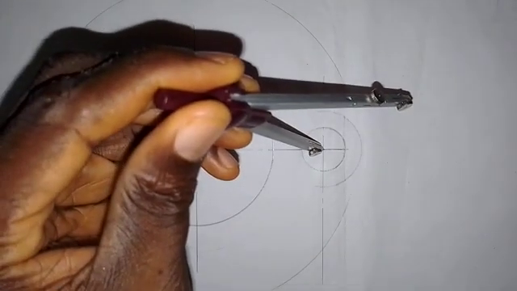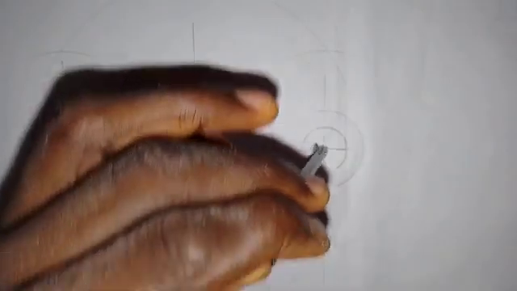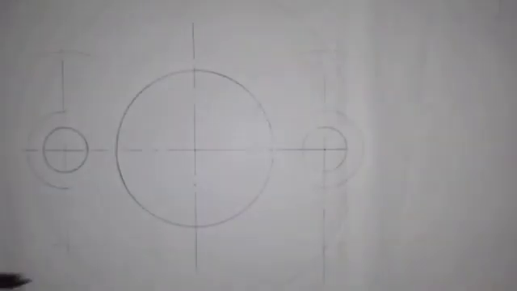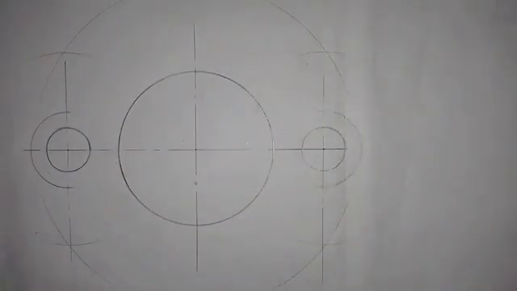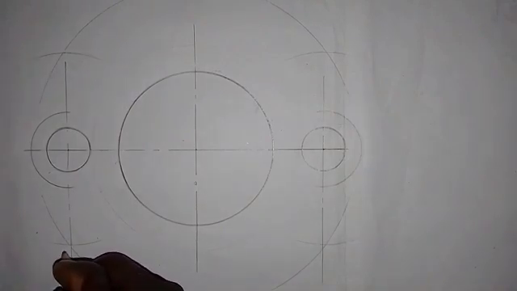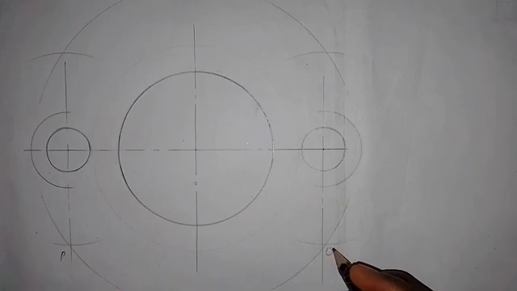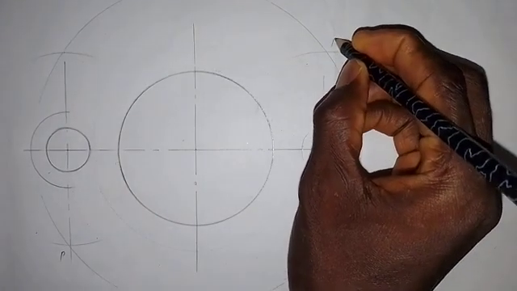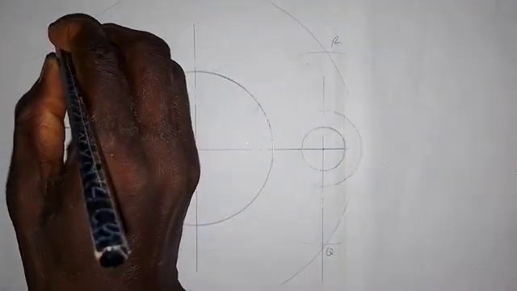Then bring it to this center here. So here I will make an arc, and here I will make an arc. Let's call the points of intersection of the arcs P. So this is Q, this is R, and this is S.